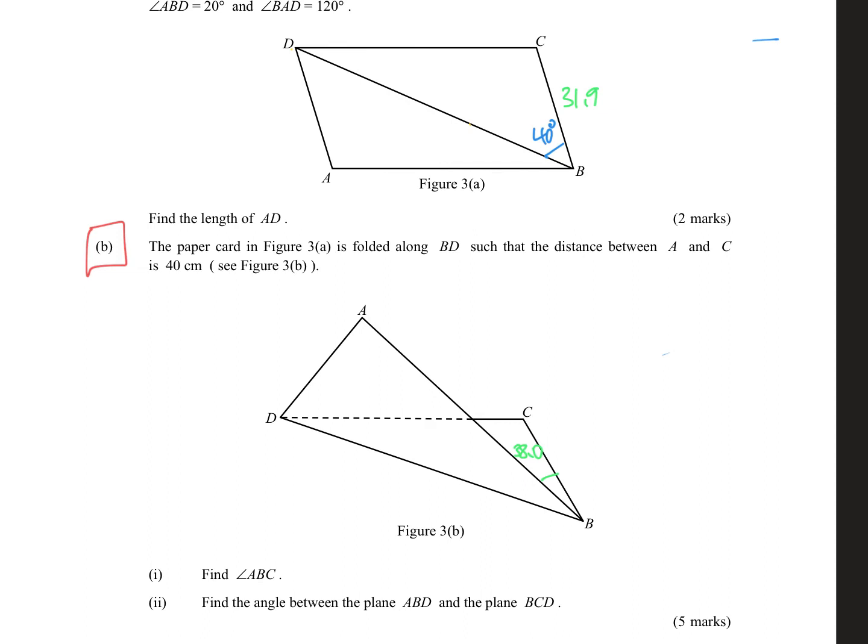Okay, so here comes the most difficult part, part B2. Find the angle between the two planes. We have only two planes here. Now from the line of intersection BD, we can pick any one point and draw two normals.